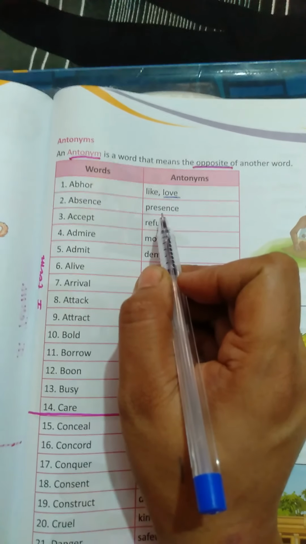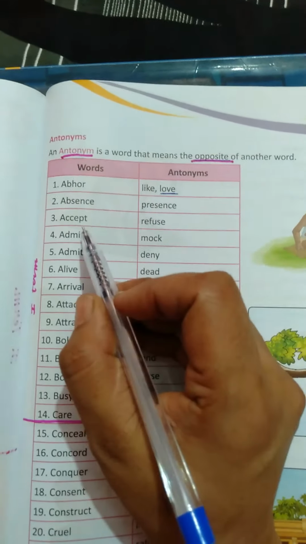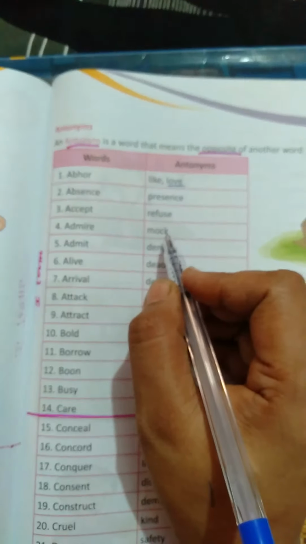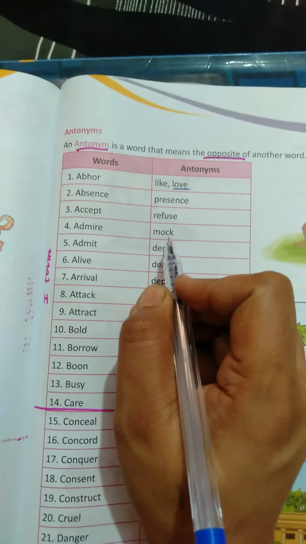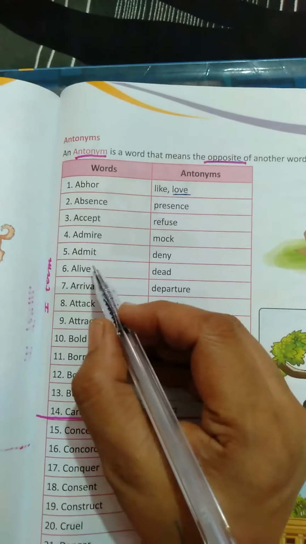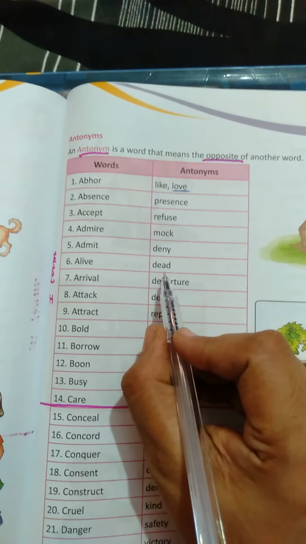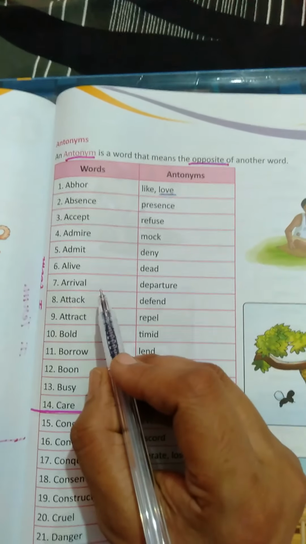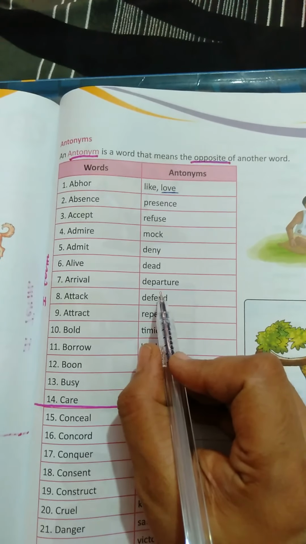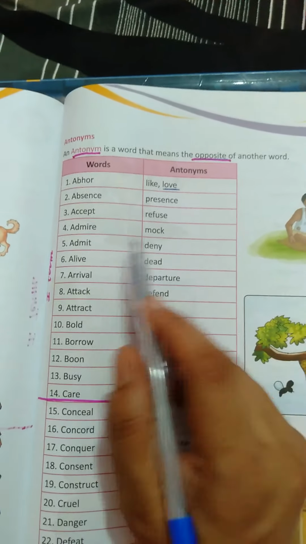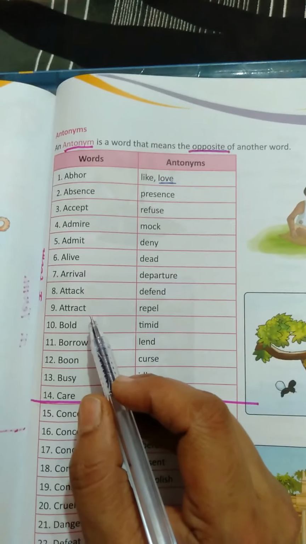Absence, presence. Accept, refuse. Admire, mock. Admire means to like. Mock, the opposite. Admit means to confess. Admit, deny. Alive, dead. Arrival, departure. These are the opposites. Keep in mind, antonyms, opposites. Attack, defend. Attract, repel.